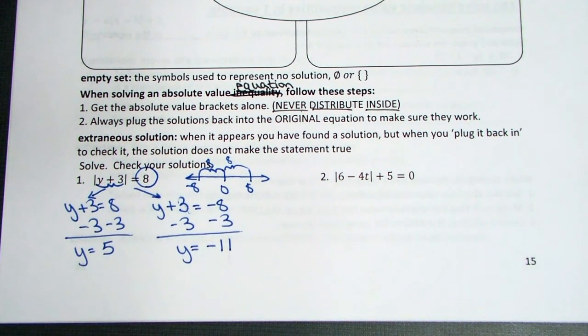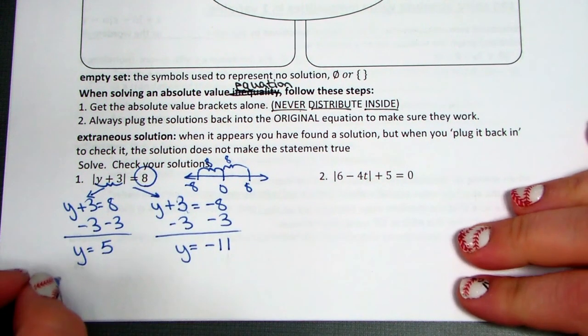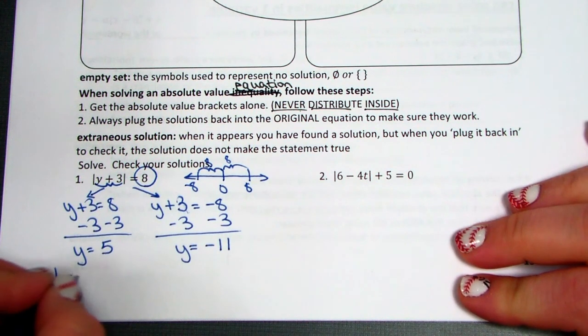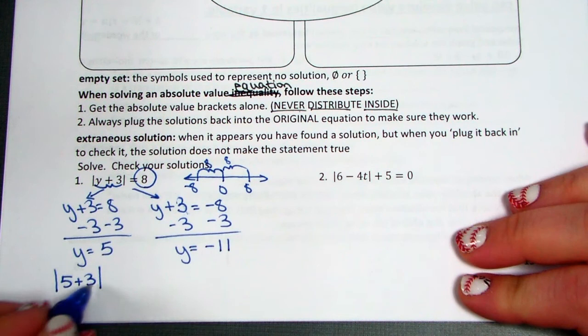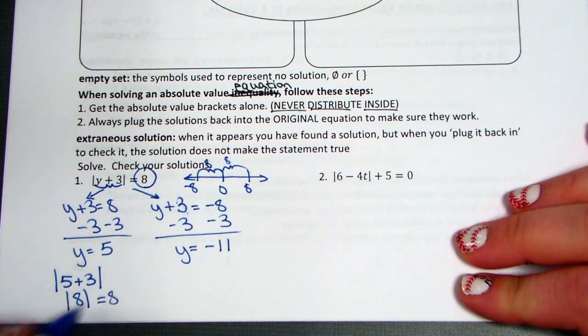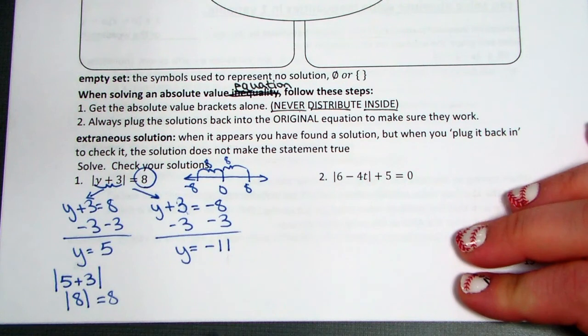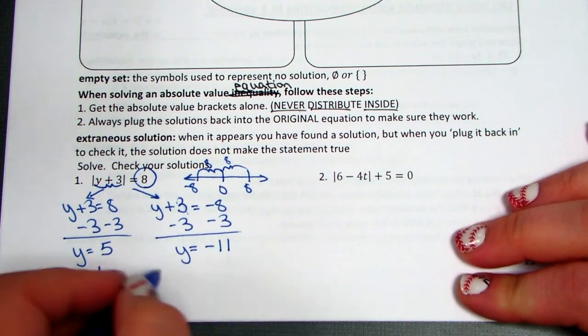Now we must actually take these and plug them back into the original equation to make sure that they work. If I put 5 in for y, I get that 5 plus 3 is 8, and we know that the absolute value of 8 is 8 because it is 8 spaces away from 0. Let's check and make sure that negative 11 works.